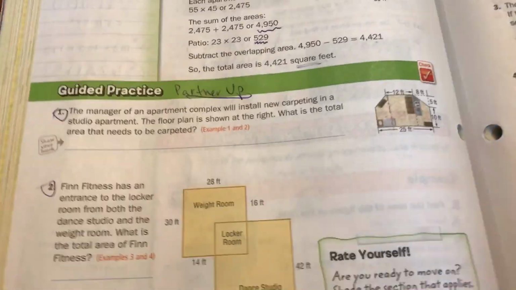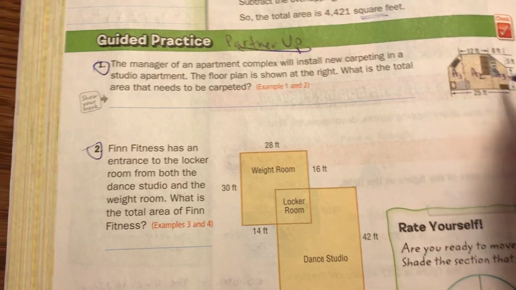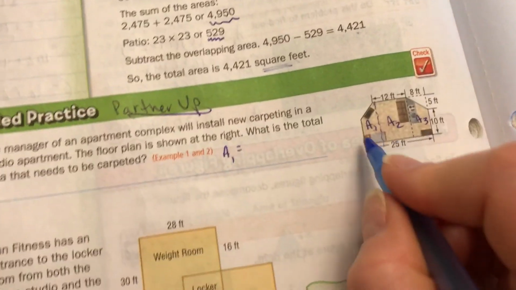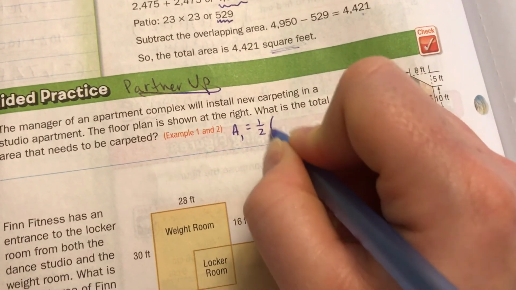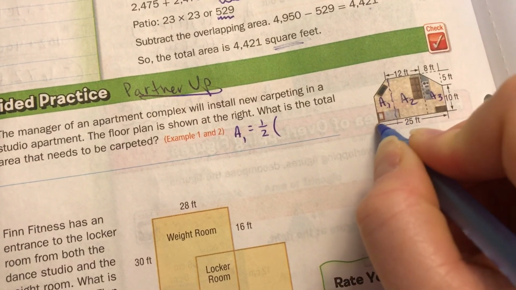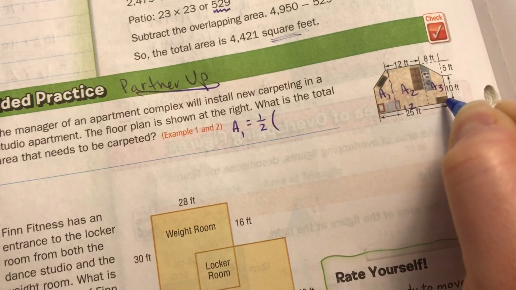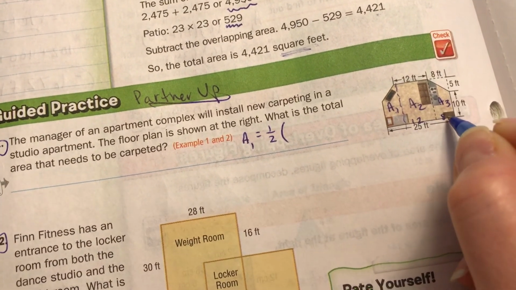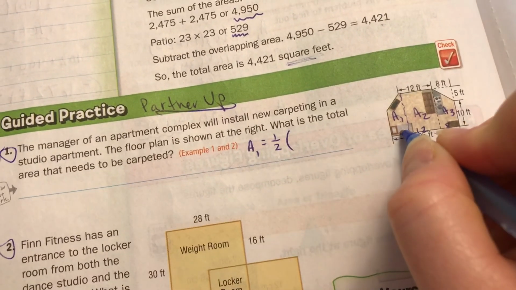So if I was dividing it up into 3 parts, I'd say area 1, area 2, area 3. And to find area 1, it's a trapezoid. So I'm going to do half times the height, which would be this. So we have 25, this part is 12, this part is 8. So 12 plus 8 is 20. 25 take away 20 is 5.